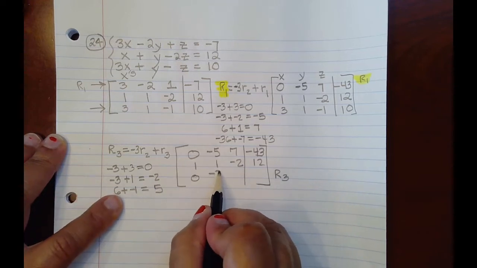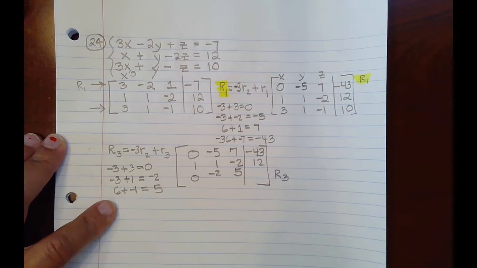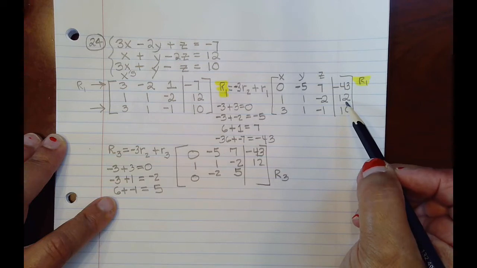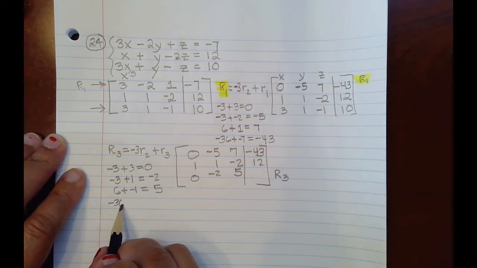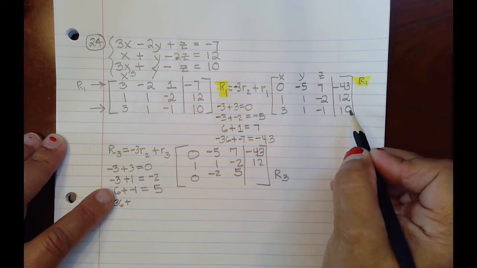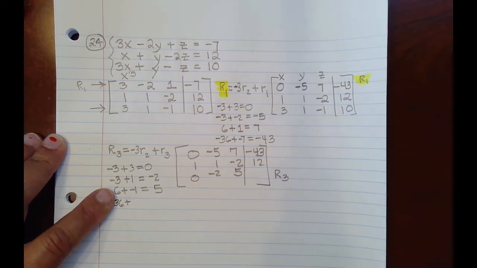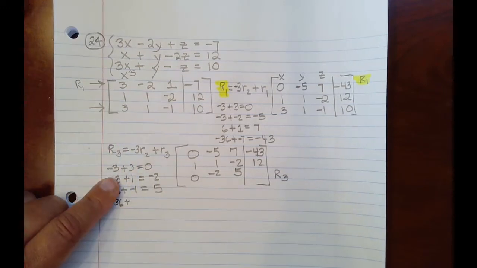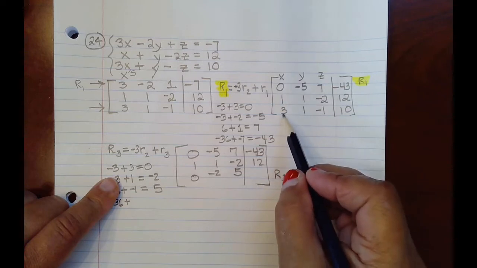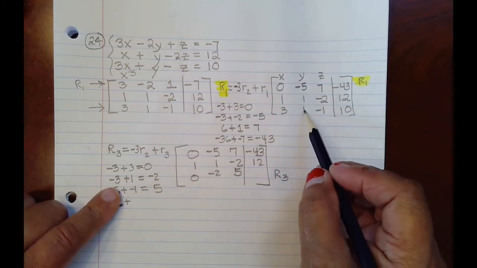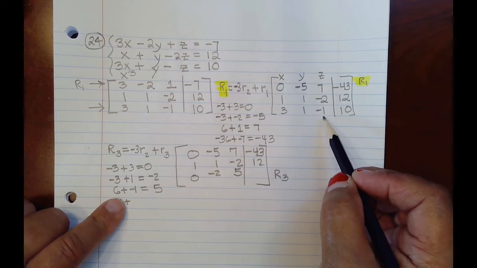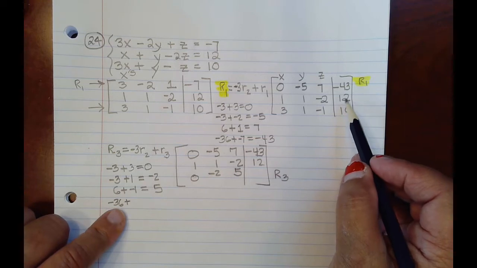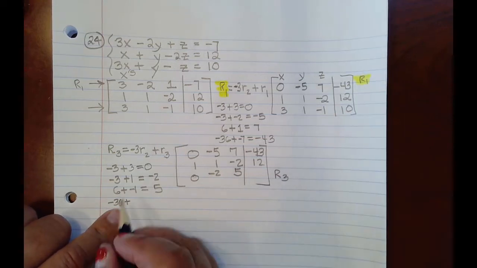One more entry: -3 times 12 would be -36 added to the entry in row 3. Oops, I'm reading the wrong one. I'm supposed to be reading this command right now. Let me make sure that I did these correctly. This was -3 added to this. This was -3 added to 1. This was -3 added to -1. Correct. Then it's -3 times this is -36 added to 10.